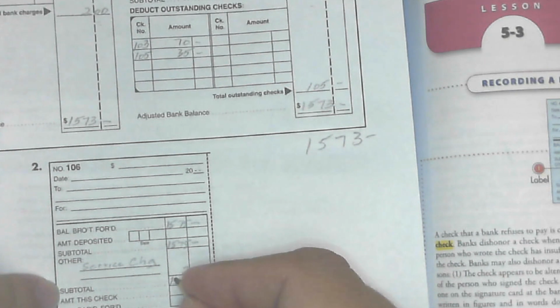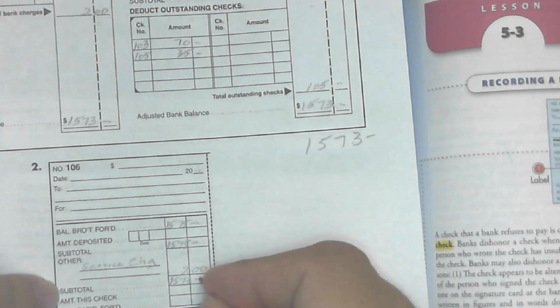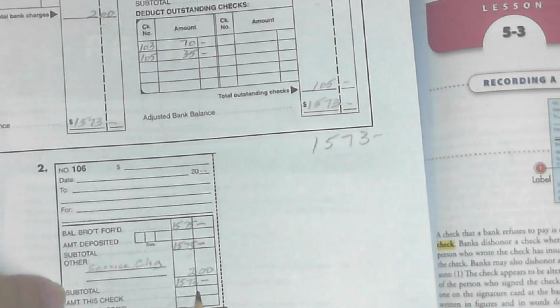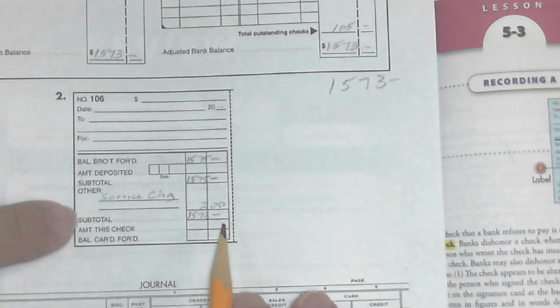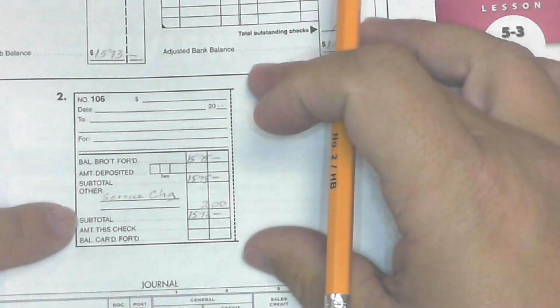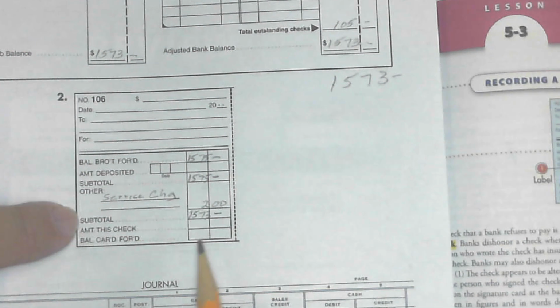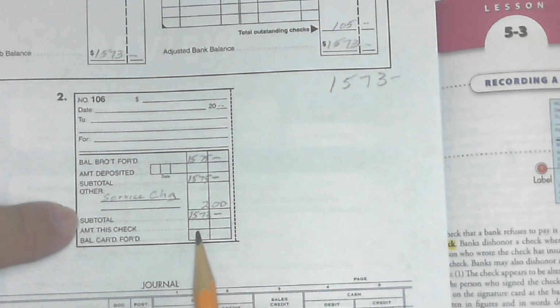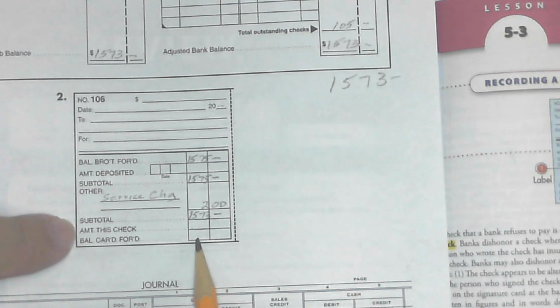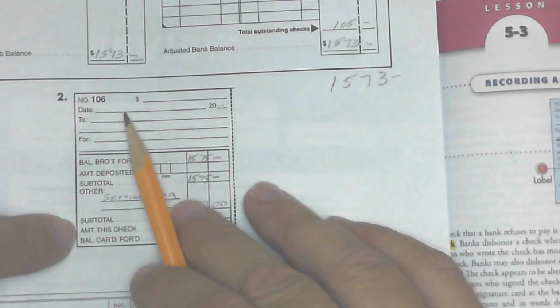So now we've got $15.73 as our new balance in our checking account. So imagine a check here. We're ready to write the check. The amount for the check will be written here and then subtracted from that for a new balance, when check 106 is written.